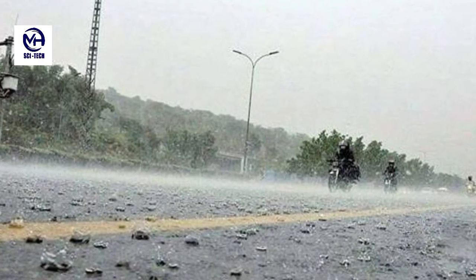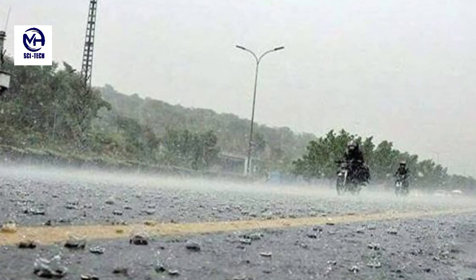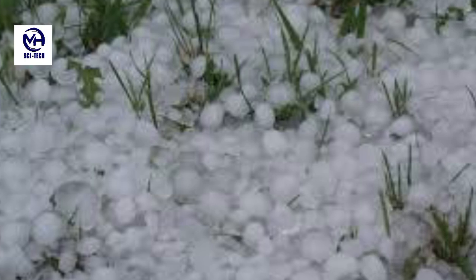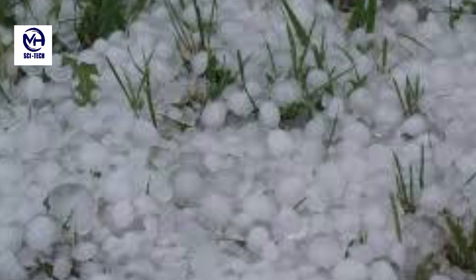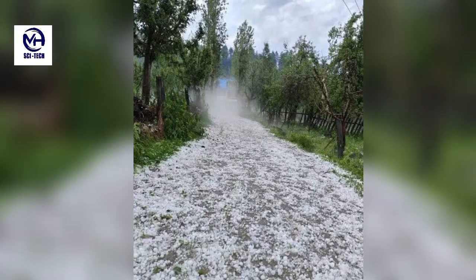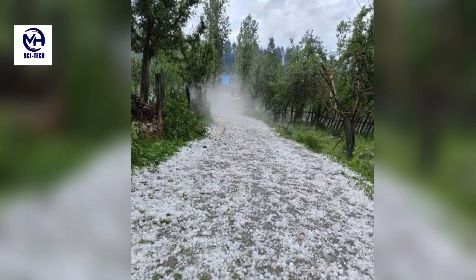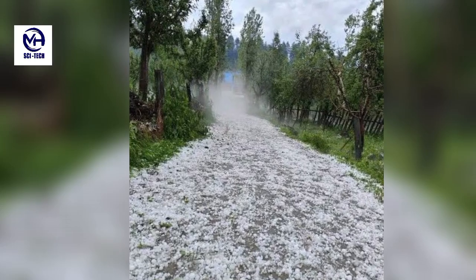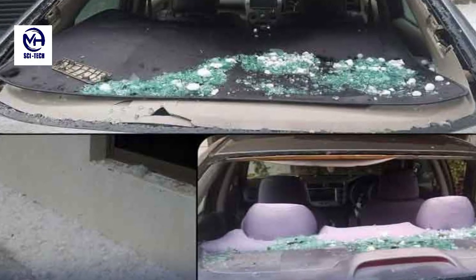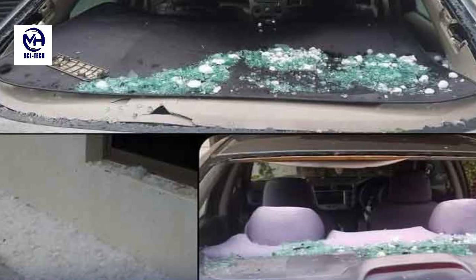The fall of hailstones. Eventually, the hailstones become too heavy for the updrafts to support. When this happens, they fall to the ground as hail. The size of the hailstones is largely determined by the strength of the updrafts. The stronger the updraft, the longer the hailstone can remain suspended and accumulate more layers of ice.